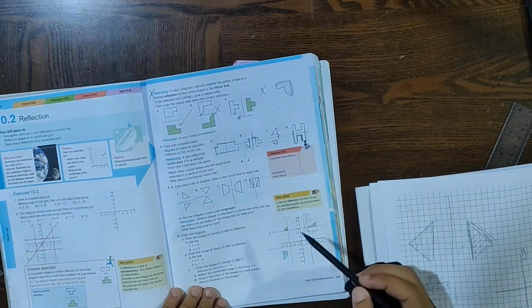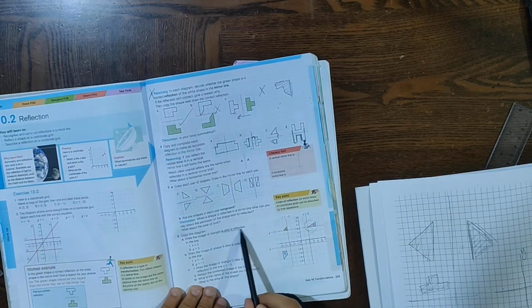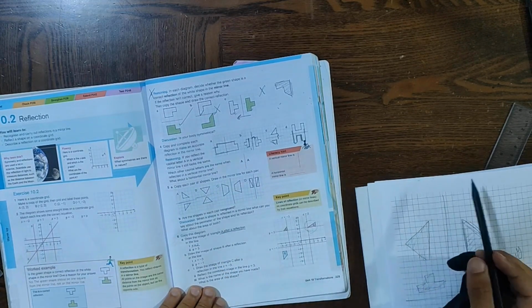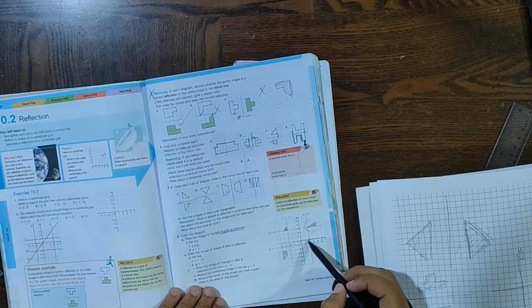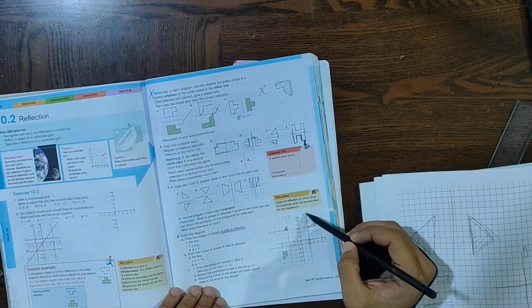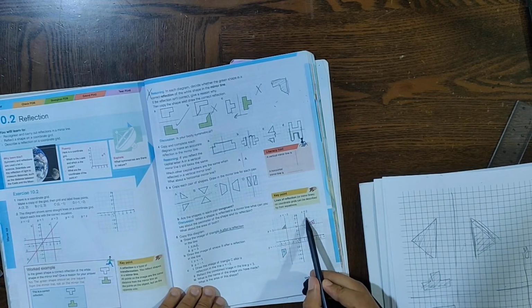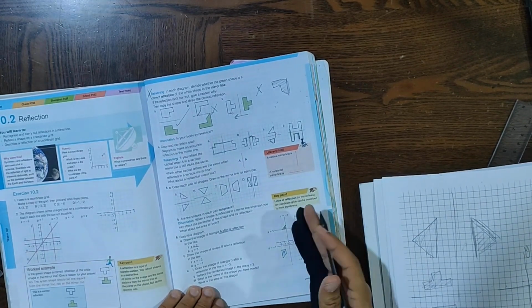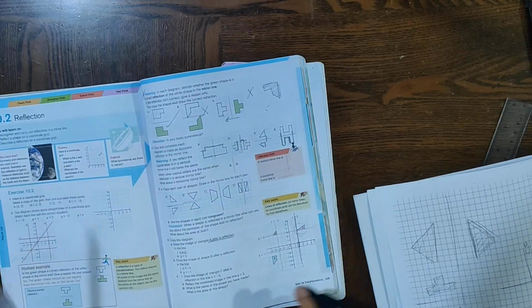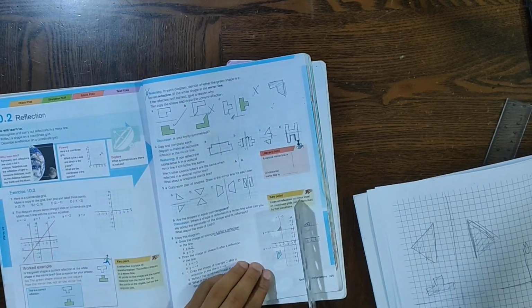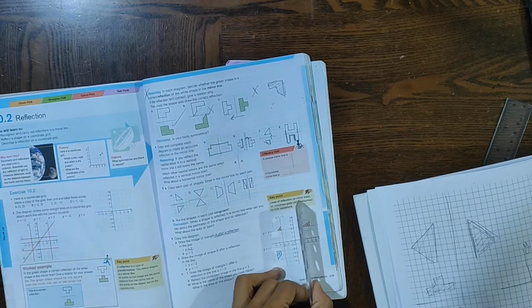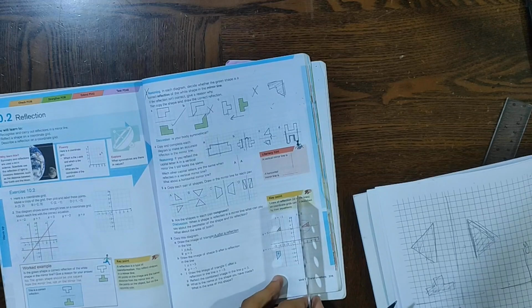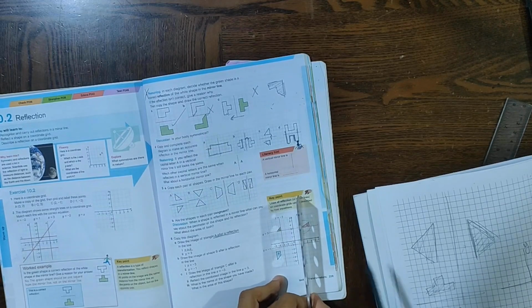So A, they want us to do a reflection of shape A on x equals 2. So where's x equals 2? I'm gonna go here, x equals 2. This is the line of x equals 2. That means I will flip, or reflect, or mirror A to the other side. Imagine like this. I have x equals 2, which is this line here.